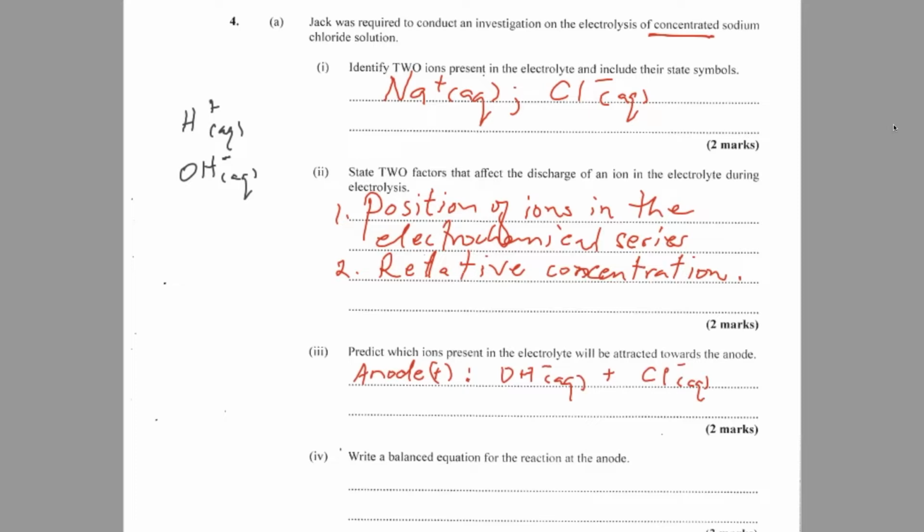They will migrate. And of course, the one that gets discharged or liberated now depends on the factors that were just mentioned in part 2. So normally, OH minus would be liberated because it's at the bottom of the electrochemical series and it requires less energy to be liberated, right?